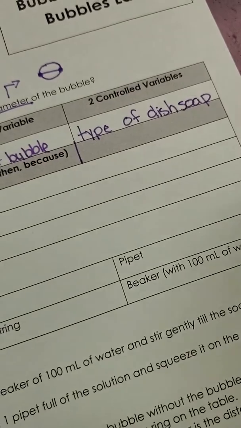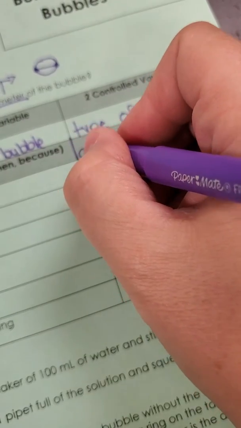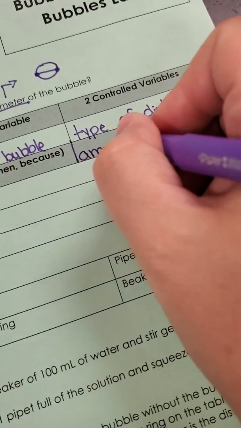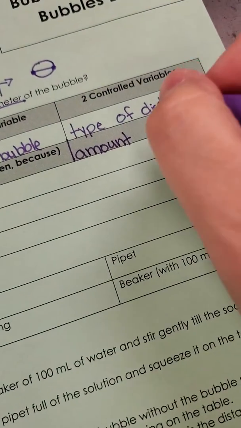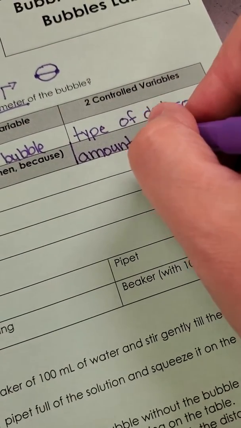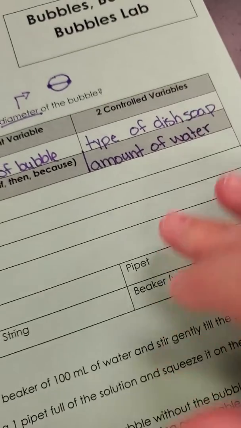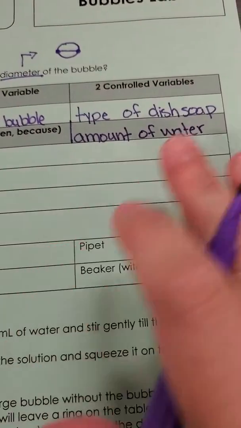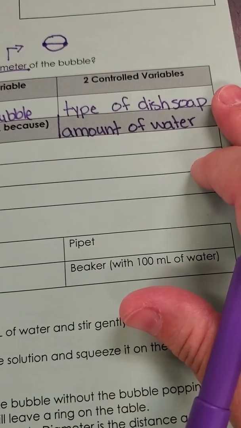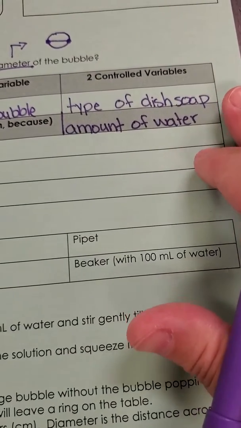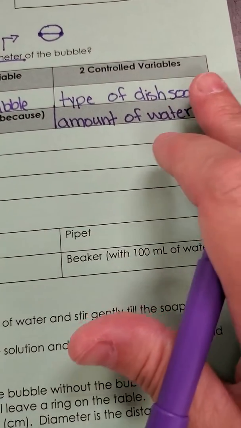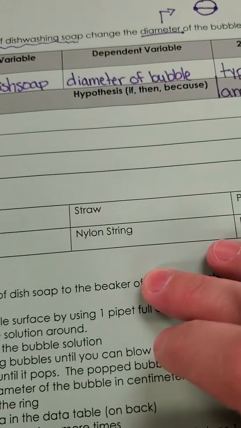Another really important one is going to be the amount of the water. If we kept adding water, we would be diluting the dish soap. So those are two important controlled variables. Now there are others, but these ones are high up on the importance list.